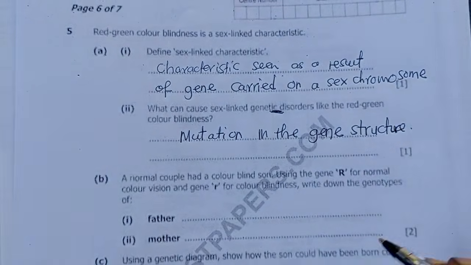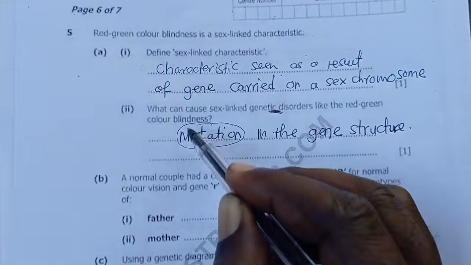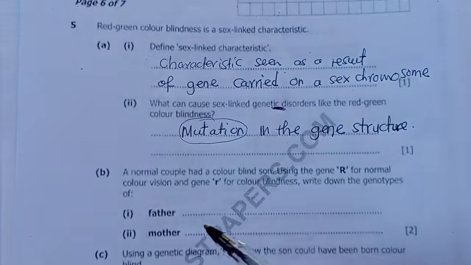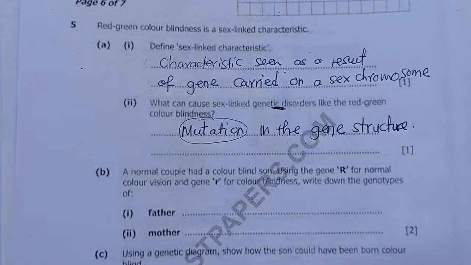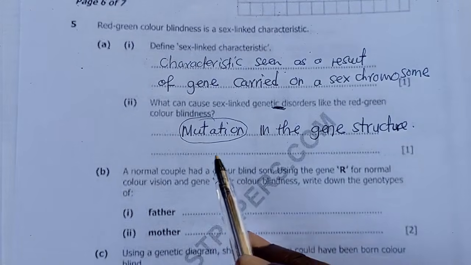So this is how you need to go about it. When we are talking about mutation, we are talking about the change in the structure of a gene, or the change in the number of chromosomes. That is what we get to call mutation.